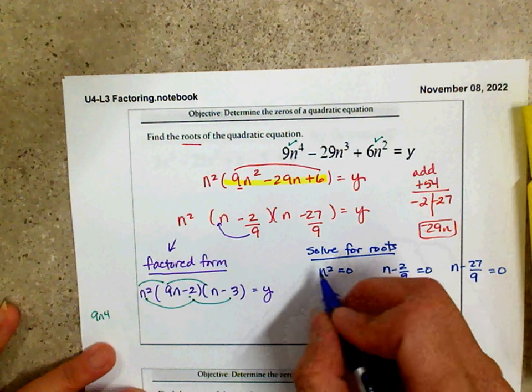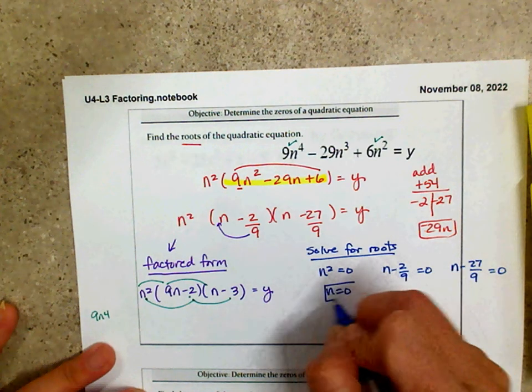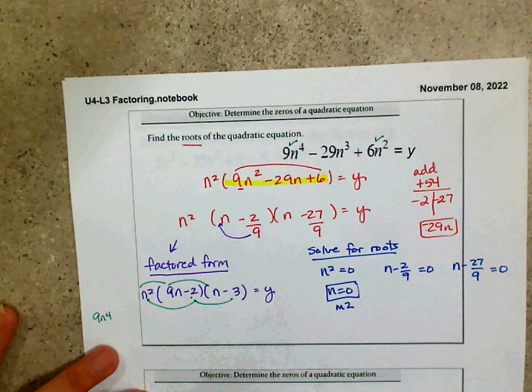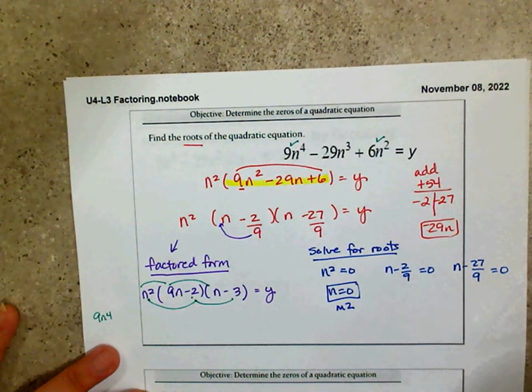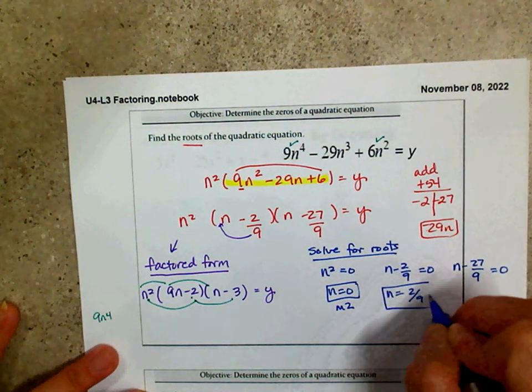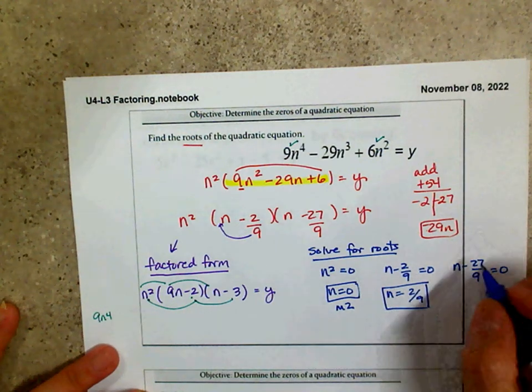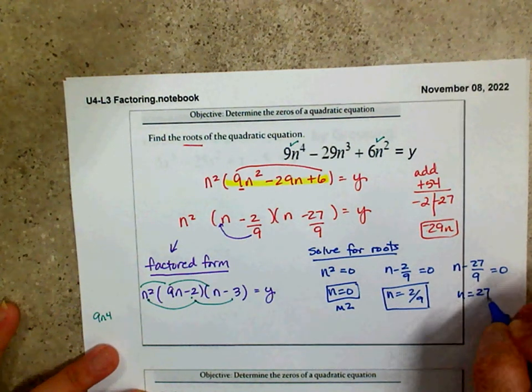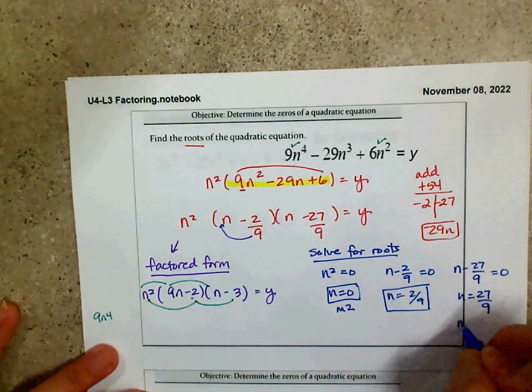Multiplicity of 2, you don't need to tell me that, but you know it's going to be a bounce on your graph. Add 2 to both sides, divide by 9. There's your other x-intercept. Okay. Add 3 to the other side, and there's your other intercept. 2 over 9, 3, and 0 to the fourth power. There's your x-intercepts.